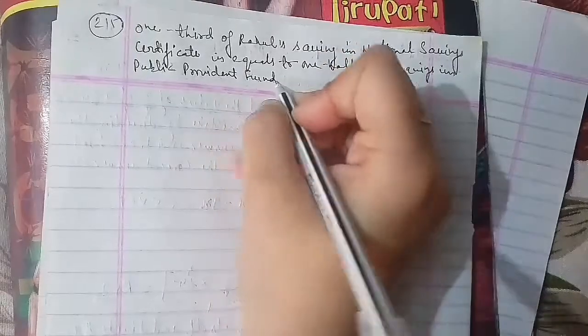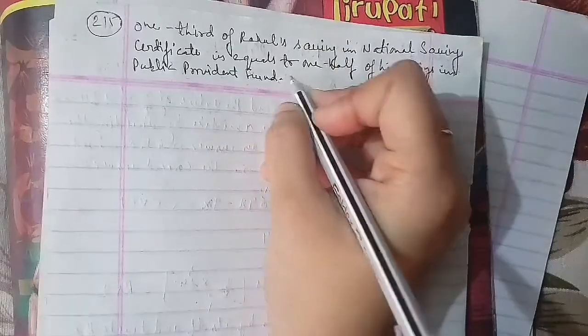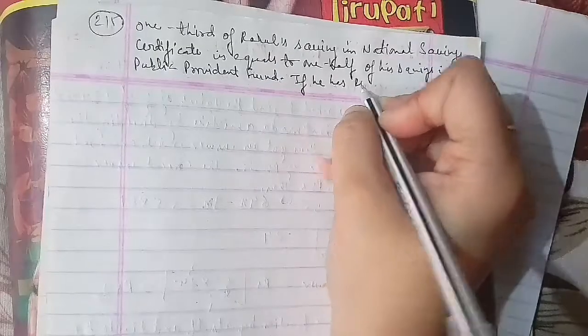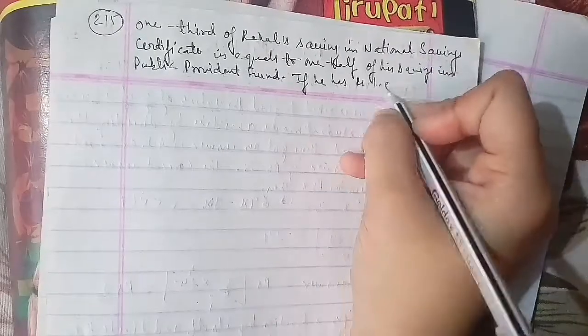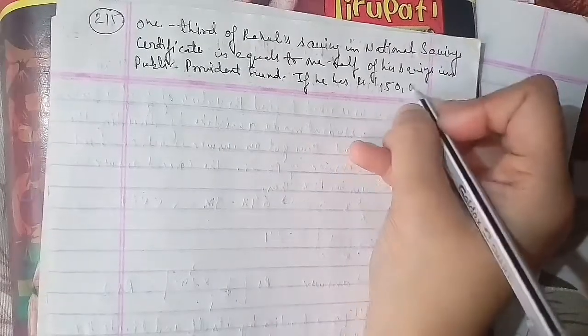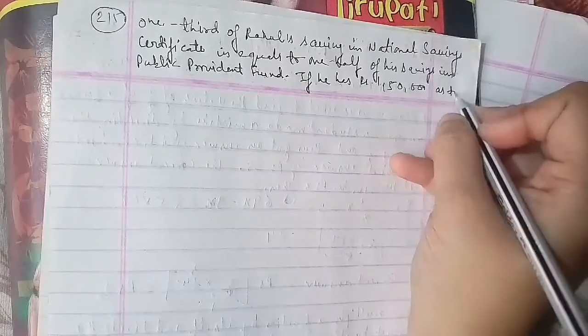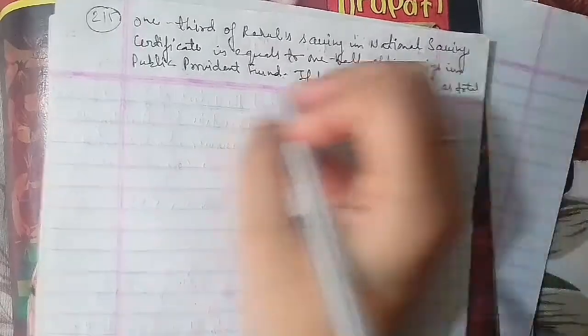This has been asked in your bank PO question paper. The options are rupees 30,000, rupees 50,000, rupees 60,000, and rupees 90,000. Let's go ahead for the solution for this as well.